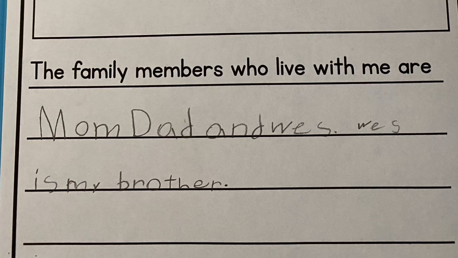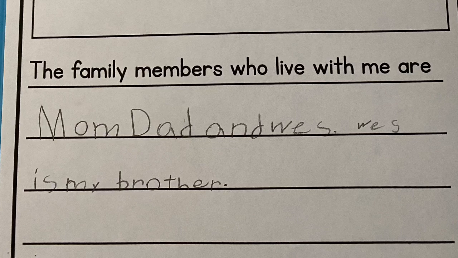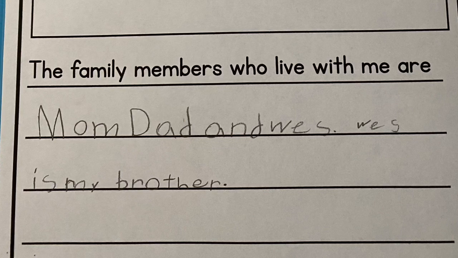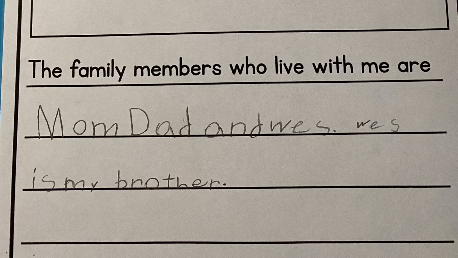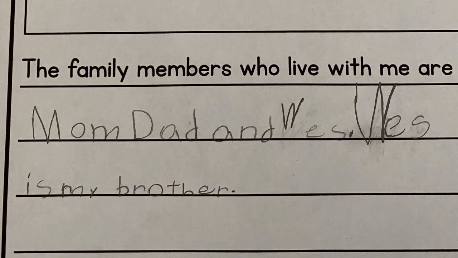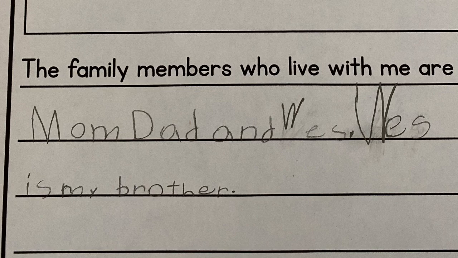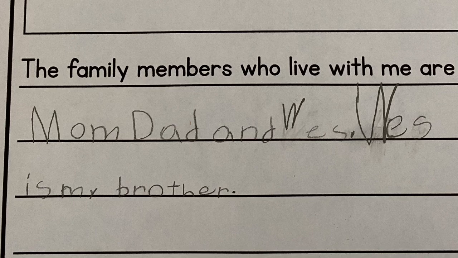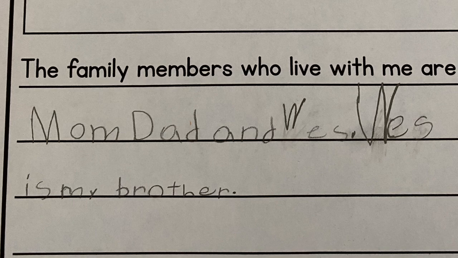Now, I know whenever we write sentences, we want to make sure we have uppercase letters at the beginning and with names. Do you see anywhere that you could fix that? Awesome. So you made Wes's name uppercase.